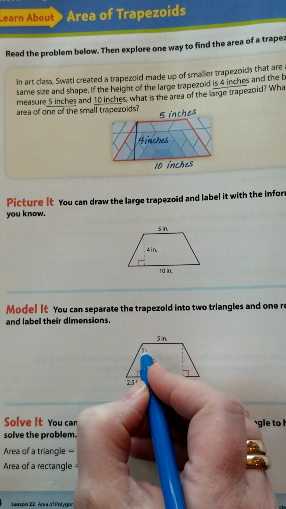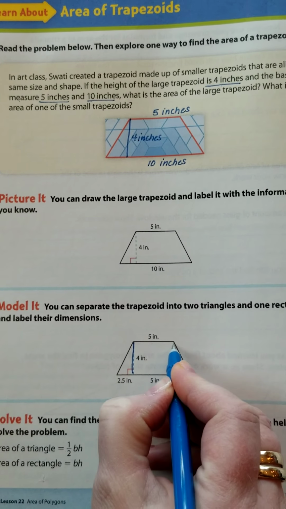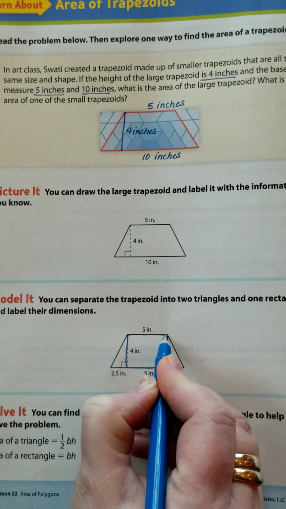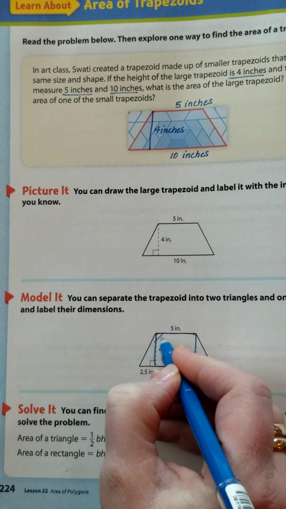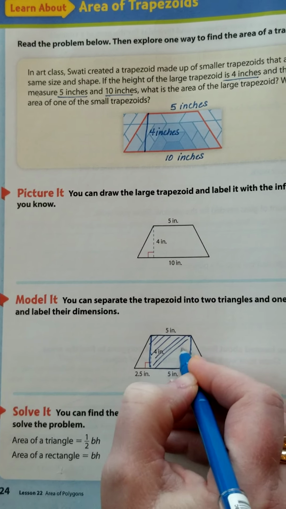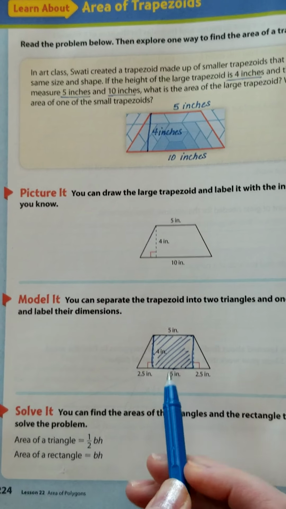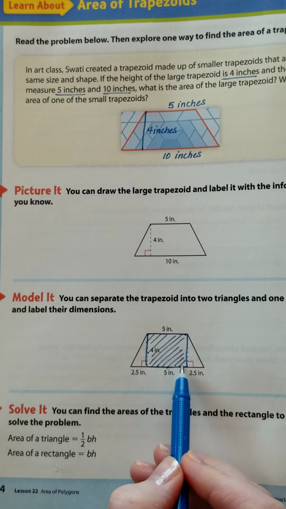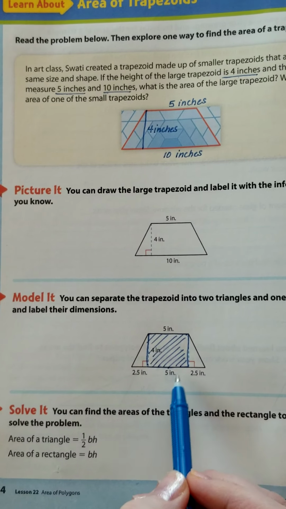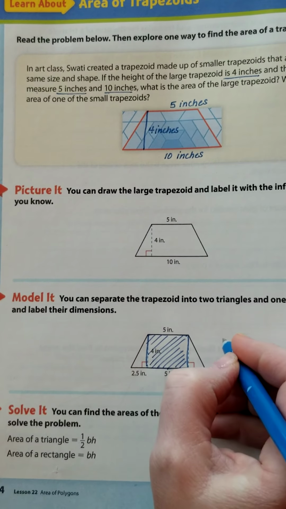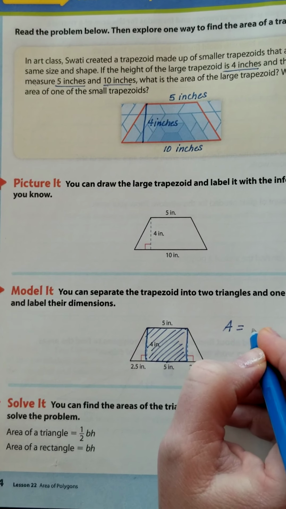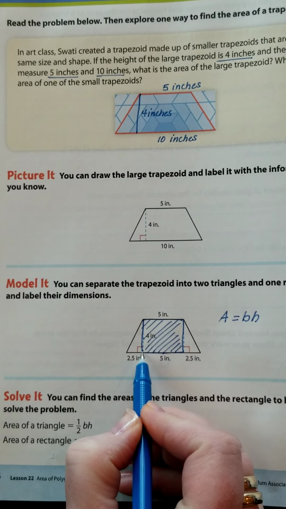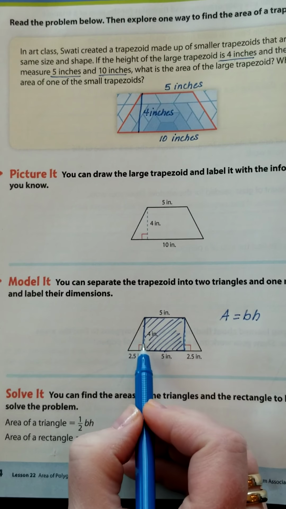So we've got 1 rectangle. Everybody see that rectangle right there? Okay. So this rectangle in the middle, and I'll kind of shade it in for you, just to make sure everybody's with me, has 2 5-inch sides and 2 4-inch sides. And we know that the area of a rectangle equals base times height. So here's our 5-inch base, and there's our height.